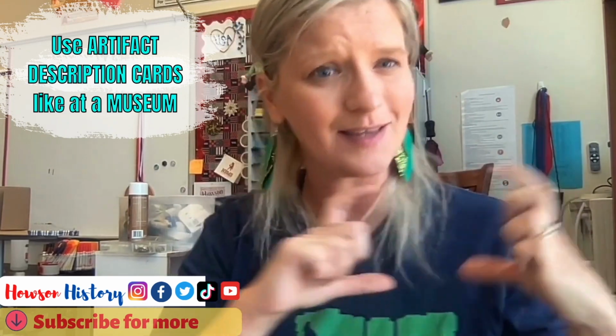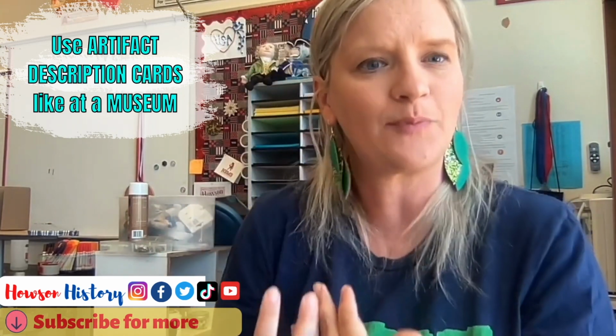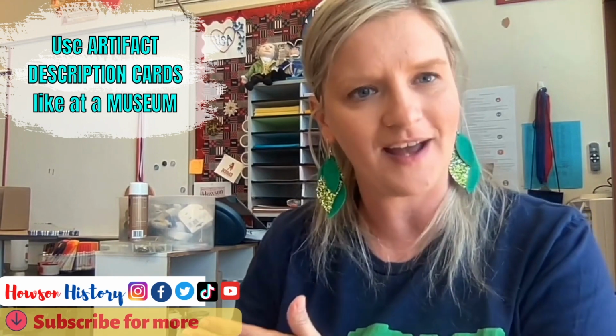Now, obviously, when I say artifacts, they're not real artifacts. Students use their imagination, but I like to use little artifact cards, kind of like a museum, a description card that can explain, hey, here's what it is and why it was important.